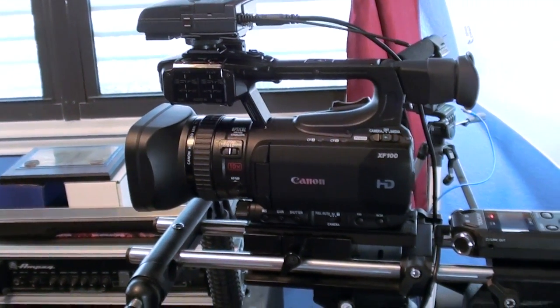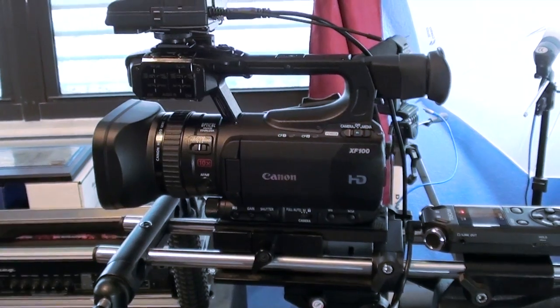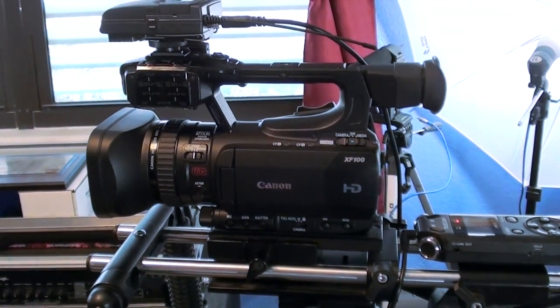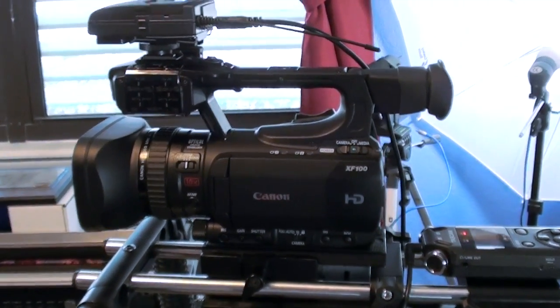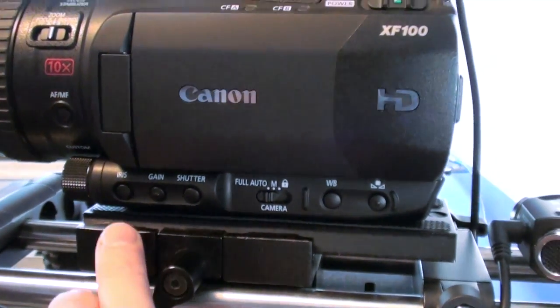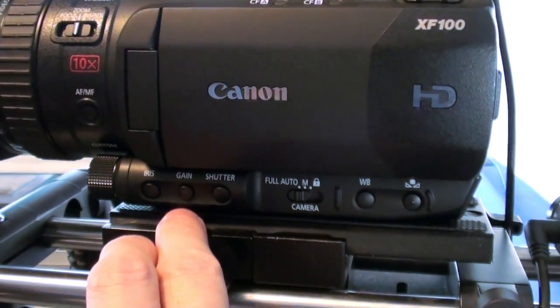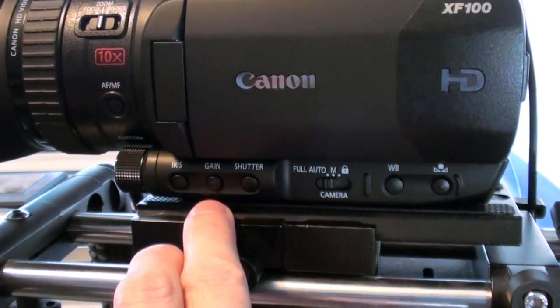Okay, we have the Canon XF100, and we're going to show some of the external controls you might want to use during low light video recordings. In particular on this one, we have three that might be of use, which are the iris, the gain, and the shutter speed. Primarily these two, the gain, which kind of sets the exposure.